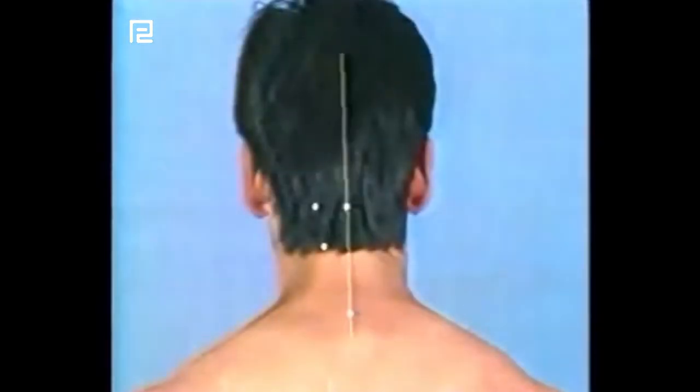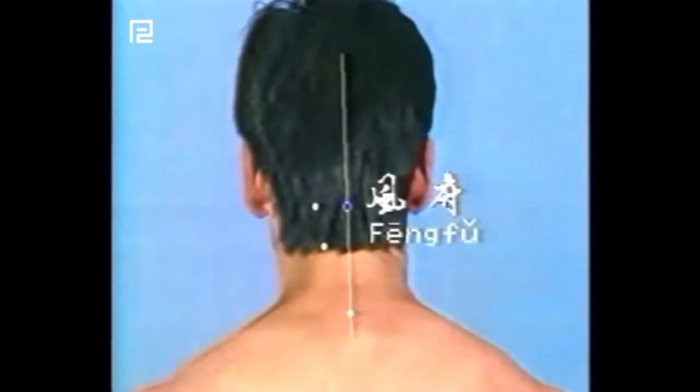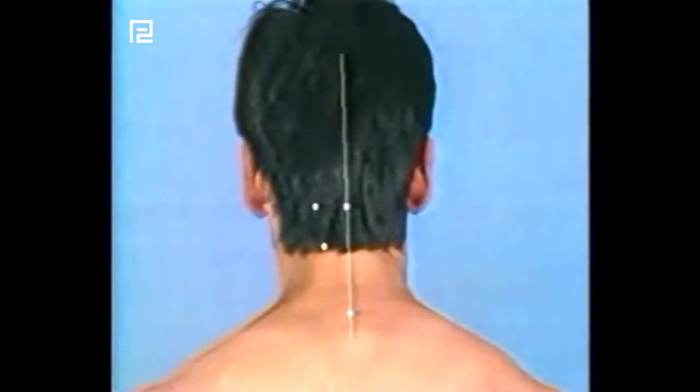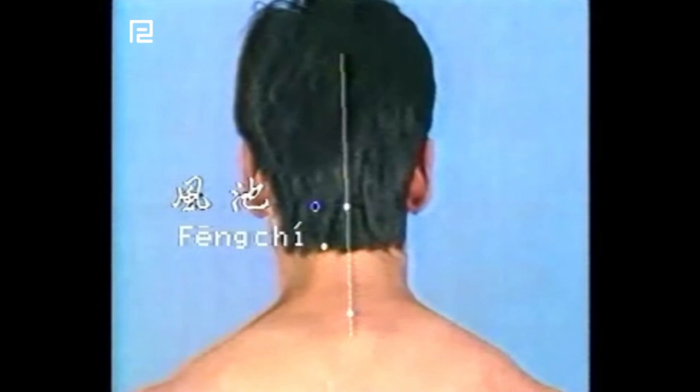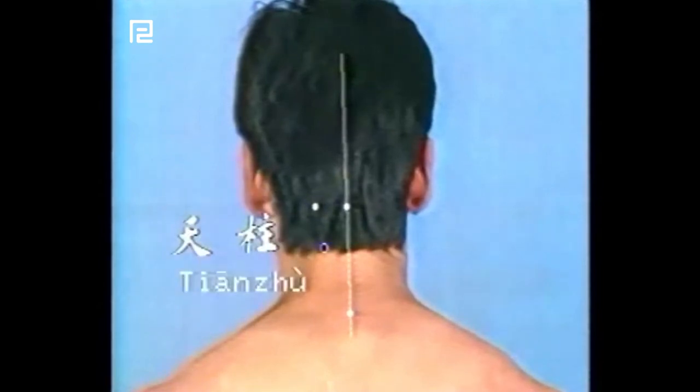Fengfu, DU 16. On the nape, 1 cun directly above the midpoint of the posterior hairline. Fengchi, gallbladder 20. On the nape, in the depression between the upper ends of the sternocleidomastoid and trapezius muscles. Tianzhu, bladder 10. On the nape, in the depression of the lateral border of the trapezius muscle.